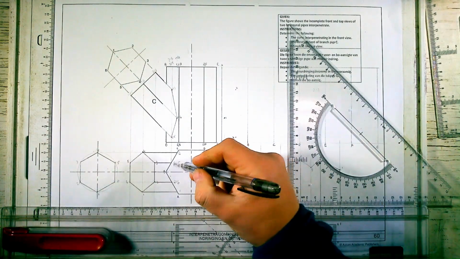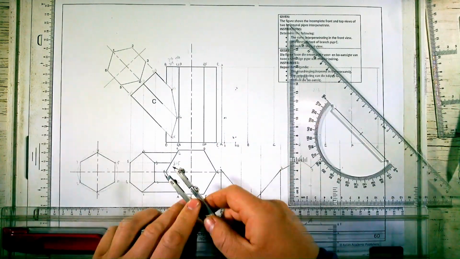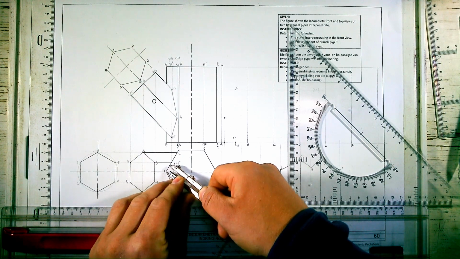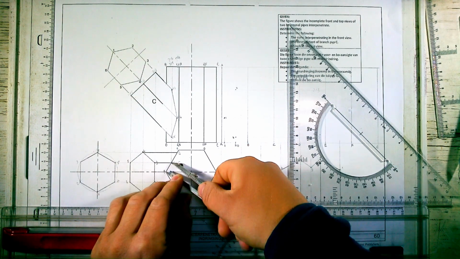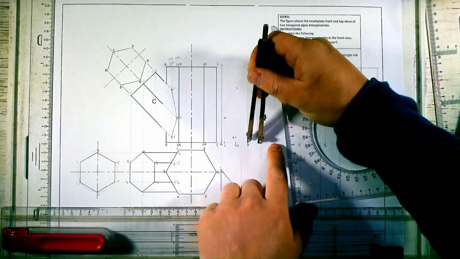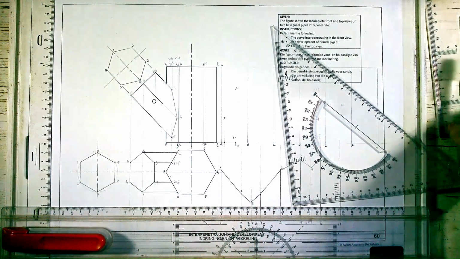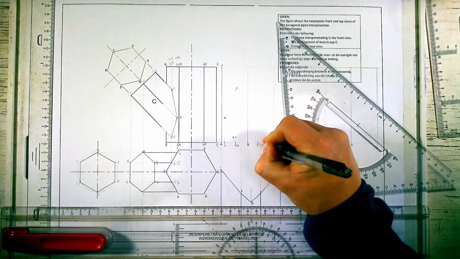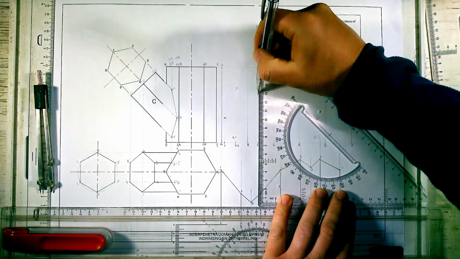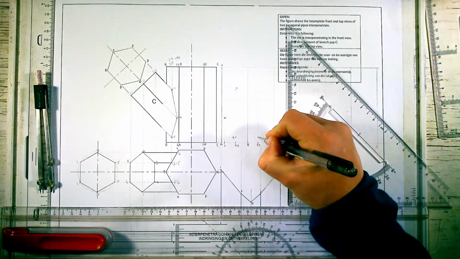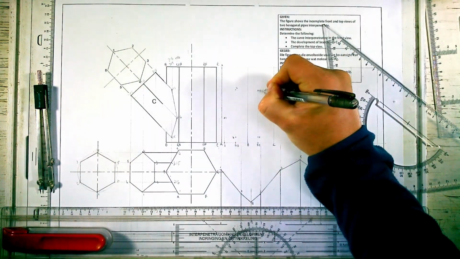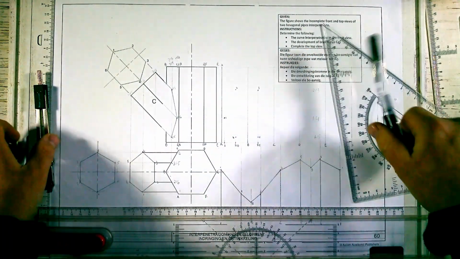Then number 3, the story again. I'm at B, I'm moving towards C, and then I find number 3 and 5. So there is going to be number 5 and then number 3.